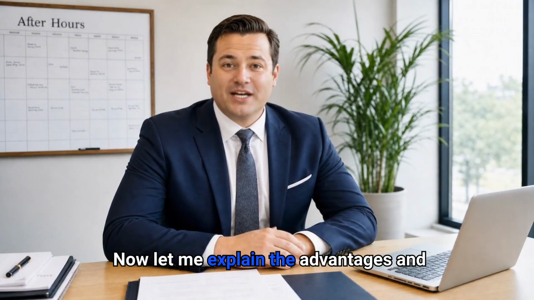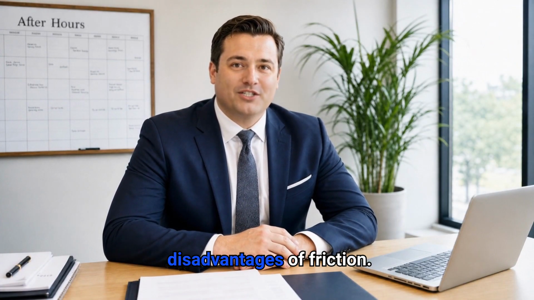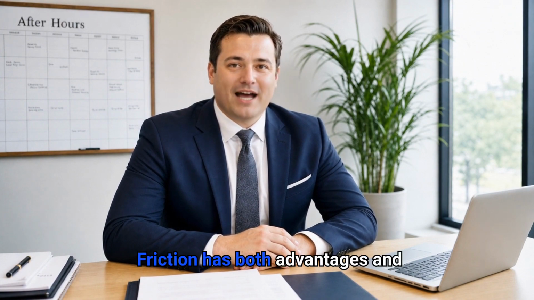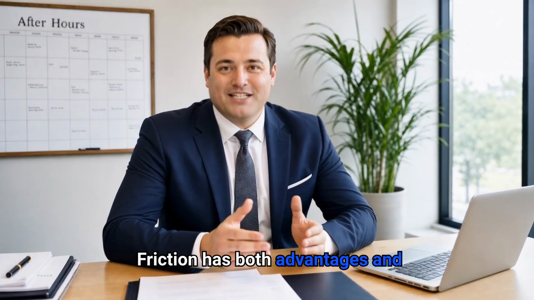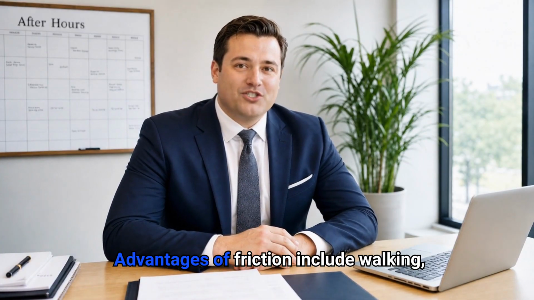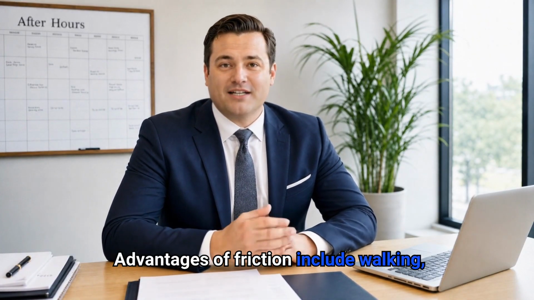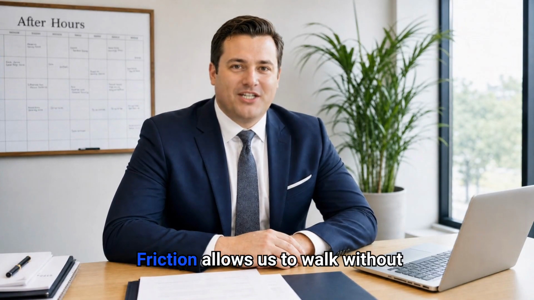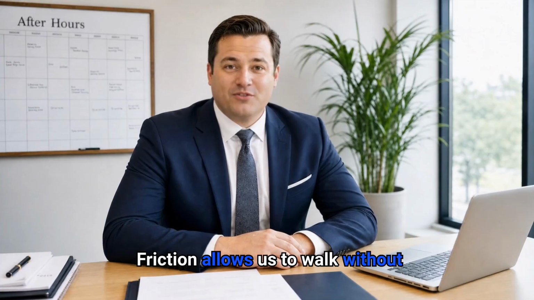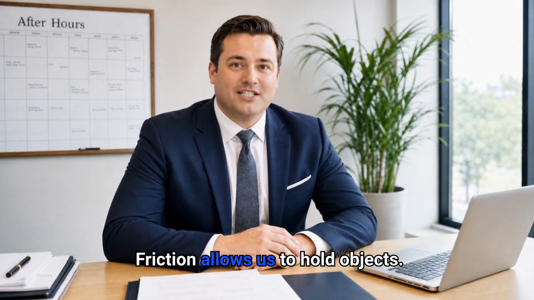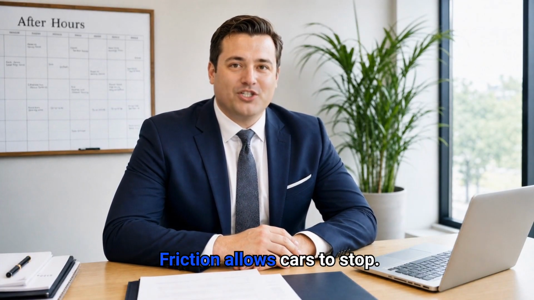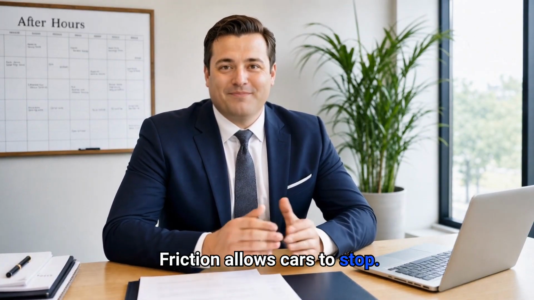Now let me explain the advantages and disadvantages of friction. Friction has both advantages and disadvantages. Advantages of friction include walking, gripping, and braking. Friction allows us to walk without slipping. Friction allows us to hold objects. Friction allows cars to stop.